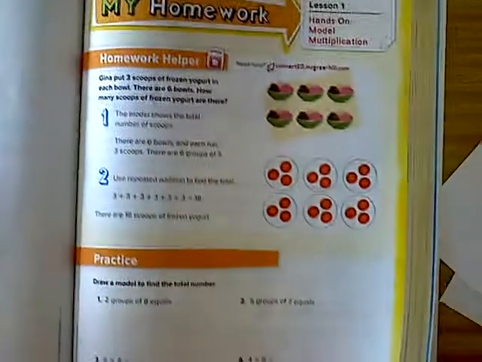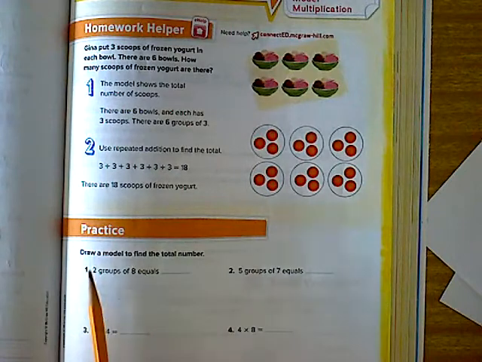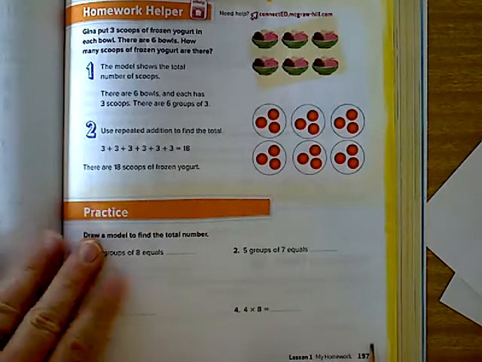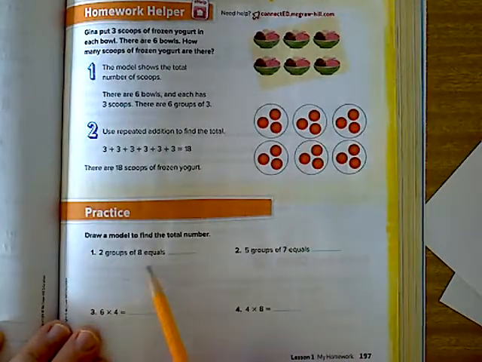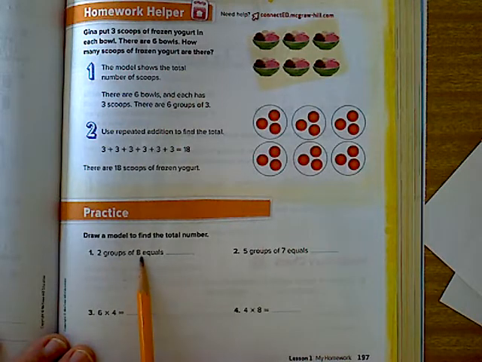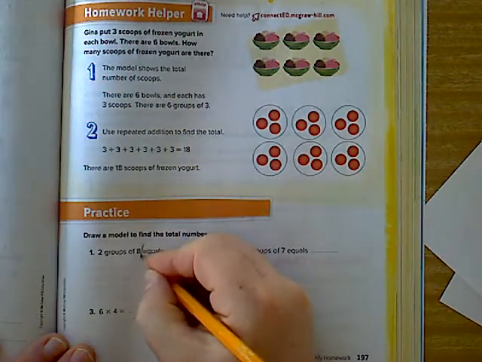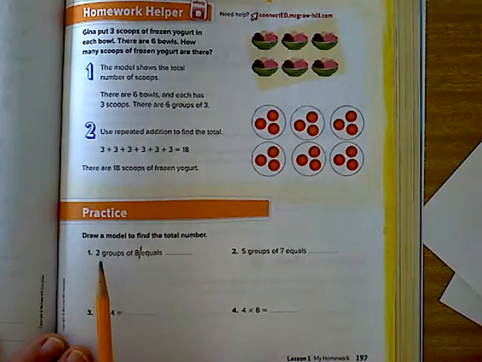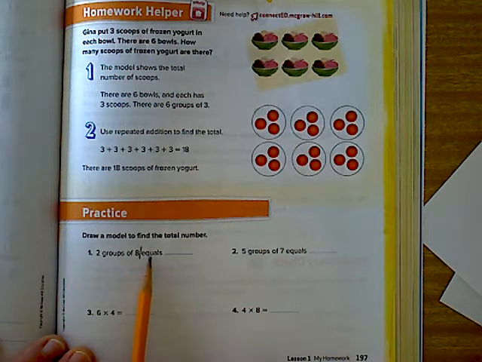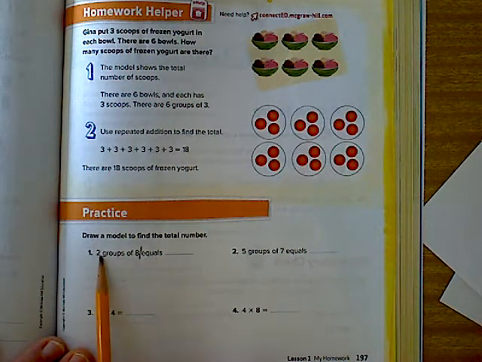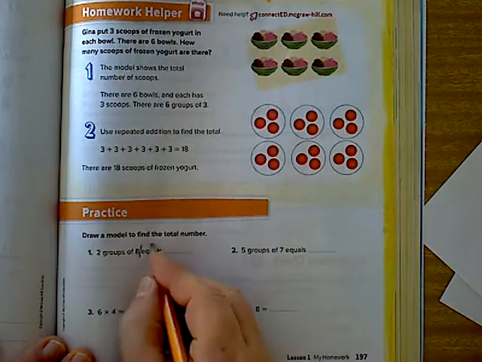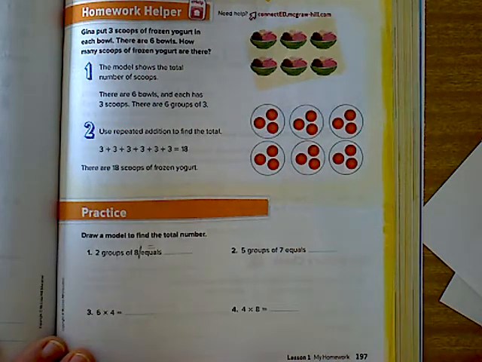For your assignment, you're going to do a lot of similar things. Over here, it says draw a model to find the total number. So on page 197, this is part of your assignment, I want you to actually draw a model that shows 2 groups that has 8 in each group. If you want to put a little line here, you can, because some people, when they read it like this, 2 groups of 8 equals, no, it's supposed to be this. 2 groups of 8 equals, and I kind of wish they would just use the equal sign because it would make a little more sense.